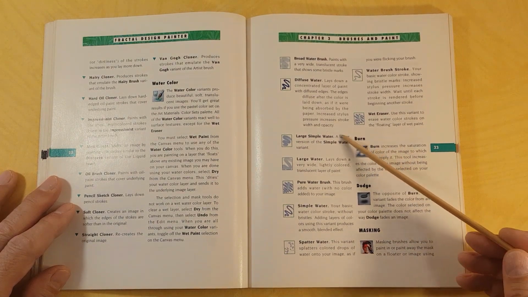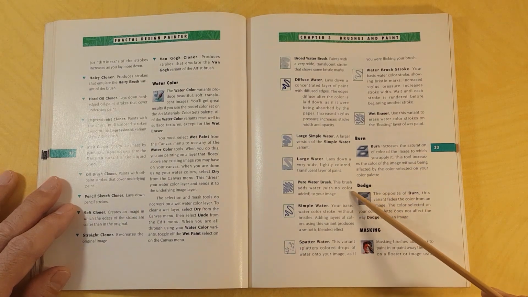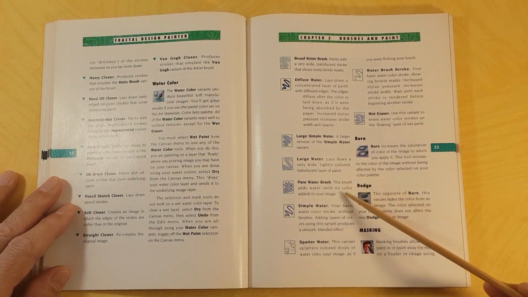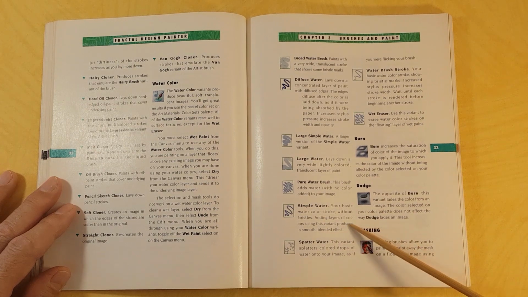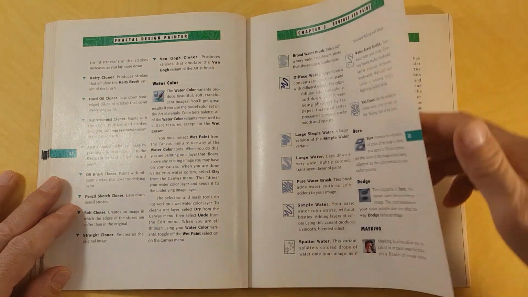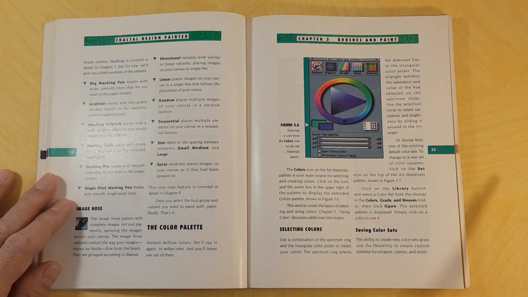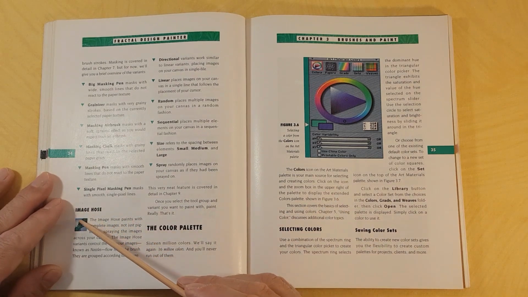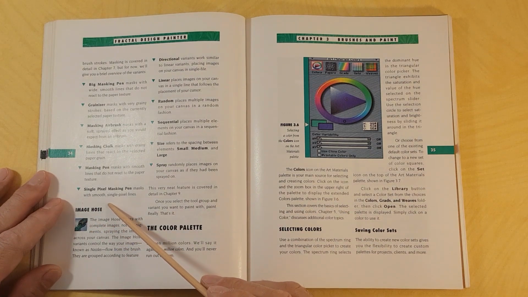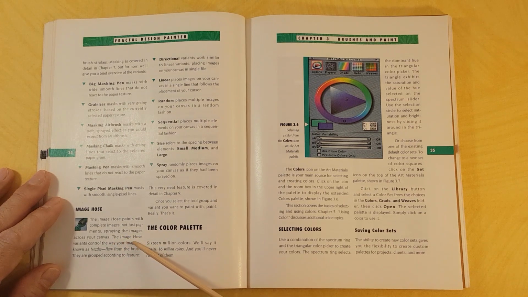Burn increases the saturation of color. The opposite of burn is dodge. We have also masking. And we have image hose. The image hose paints with complete images, not just pigments, spraying the images across your canvas.